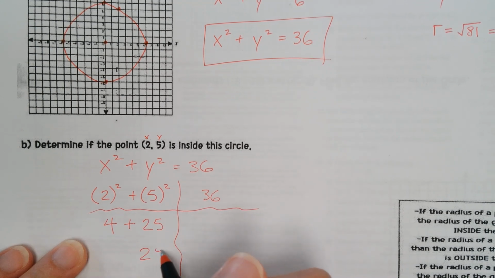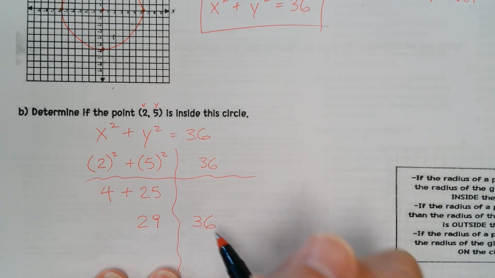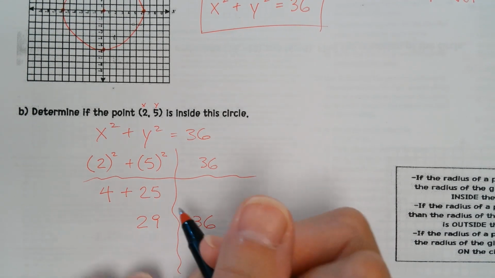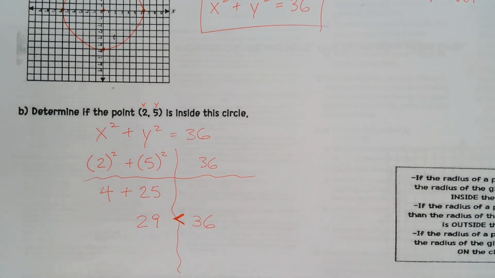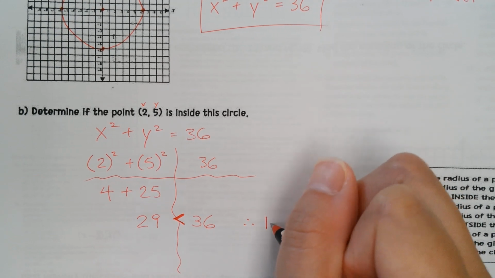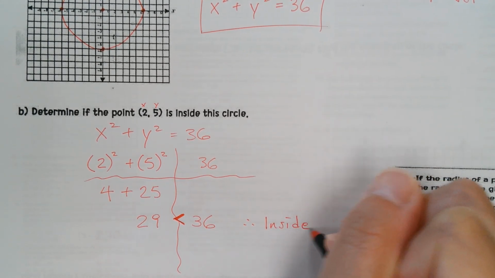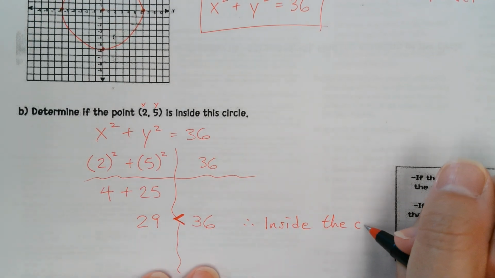So when you evaluate it, you get 29. 29, is it less than 36? When it's less than, that means it is inside the circle. So that point right there is actually inside.